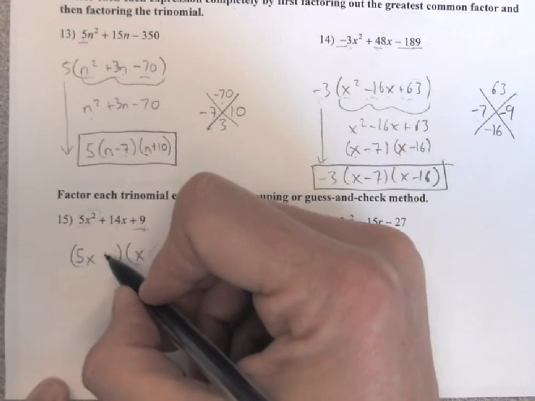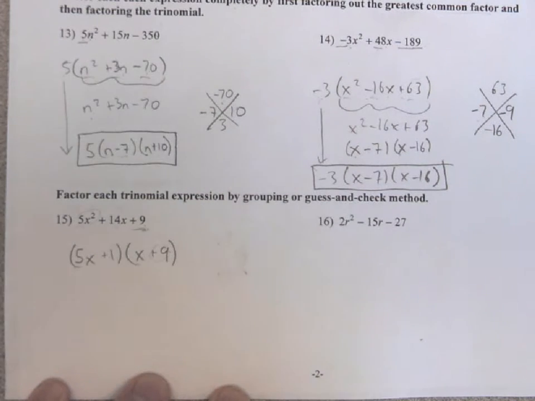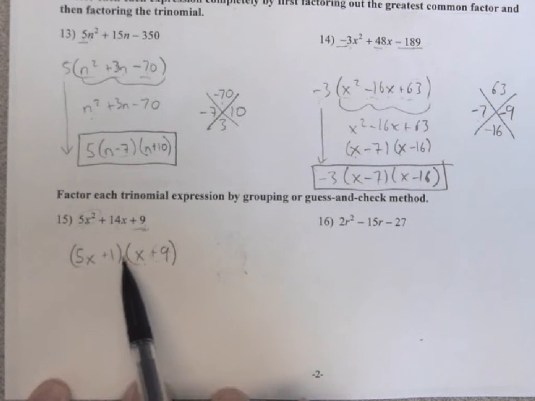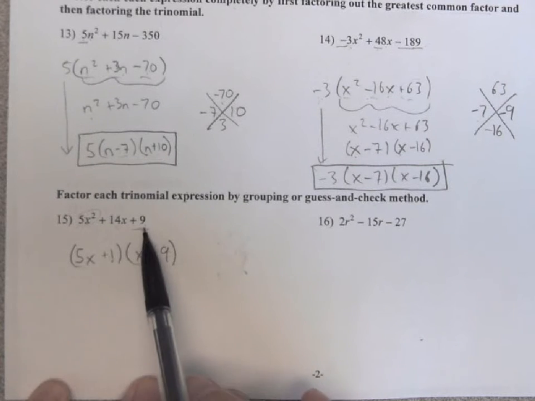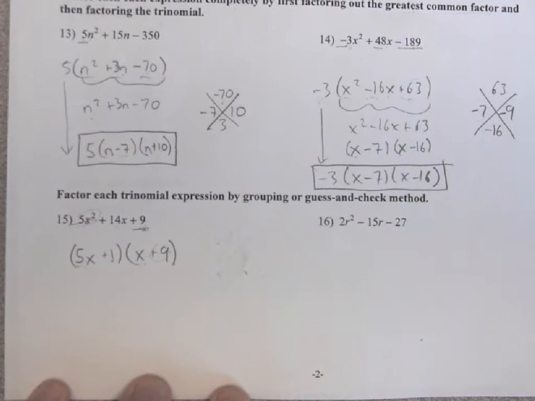So I'm going to put a +1 and a +9 right here. What I know is that right here, I'm going to get 5x times x is 5x squared, and I know that if I do the last terms, 1 times 9, that gives me a 9. So I know that these terms are covered. I'm going to get those terms that I want. I just don't know what the middle term is going to be yet.